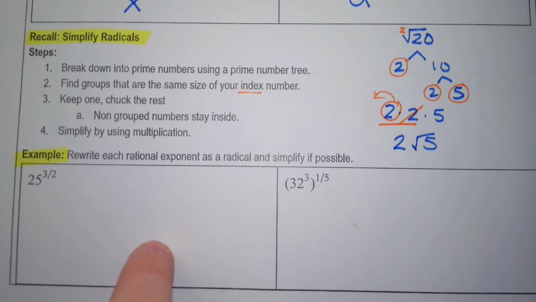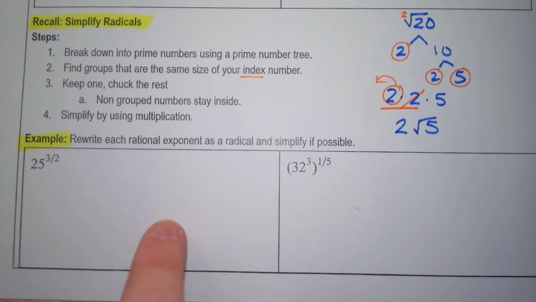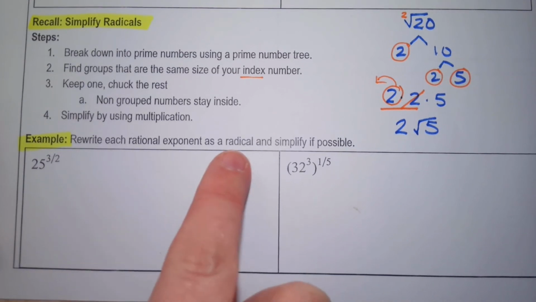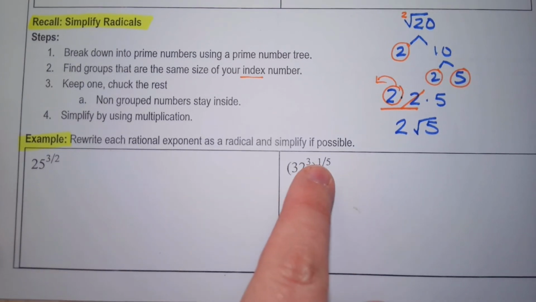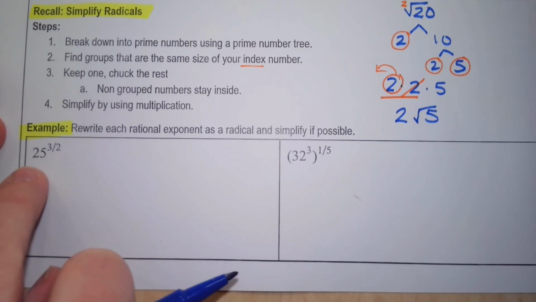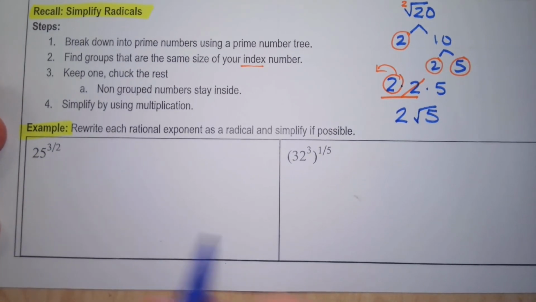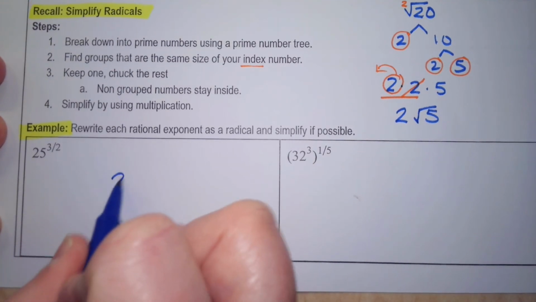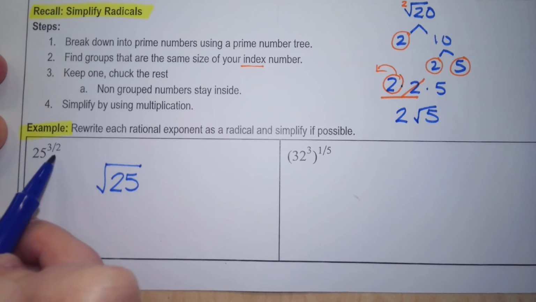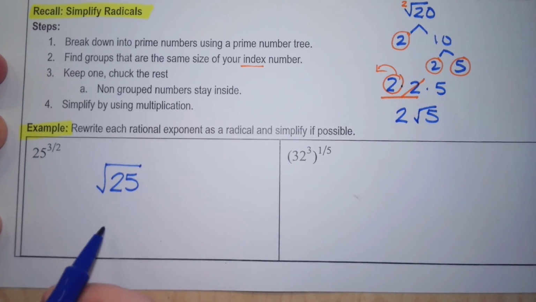All right. So what we're going to do to simplify these is you need to rewrite each rational exponent as a radical first and then simplify if possible. So here, 25 to the 3/2. So this is going to be 25 underneath the radical. My index is 2, so it's a square root.